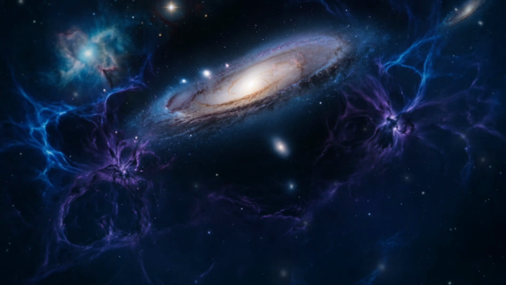But in the late 1990s, two independent teams of astronomers decided to measure the expansion of the universe more precisely than ever before. They did this using a special type of stellar explosion known as a Type 1a supernova.